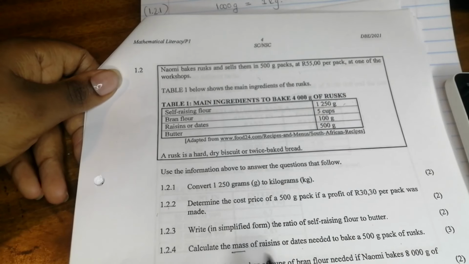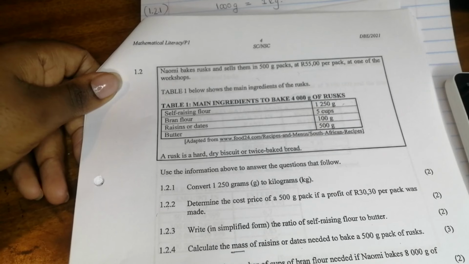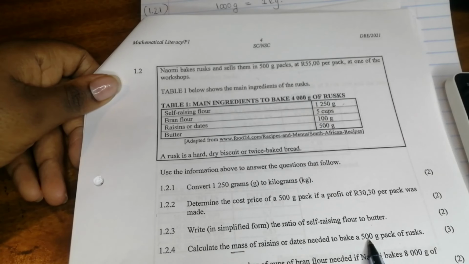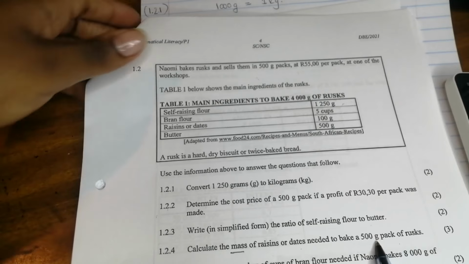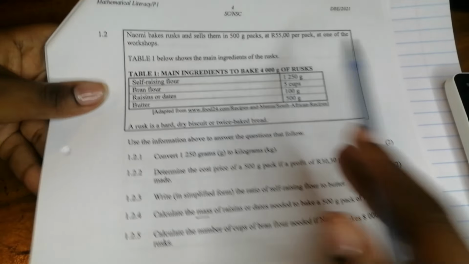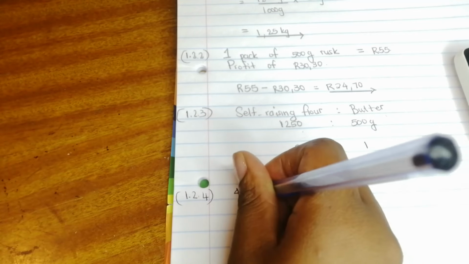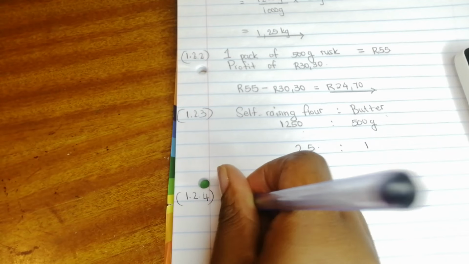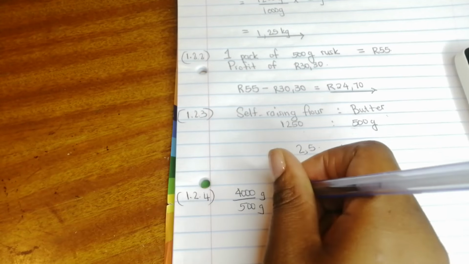So how do we get the ingredients to bake a 500 gram pack of the rusks? We need to take that 4,000 grams and divide it by 500 grams.